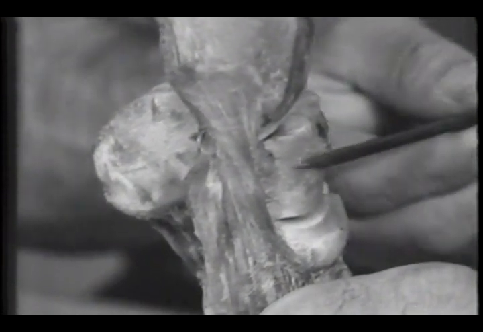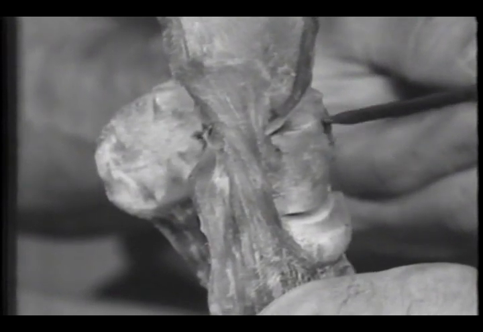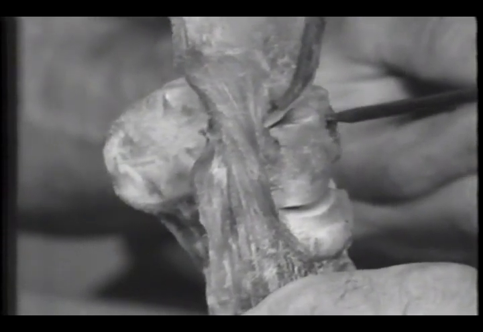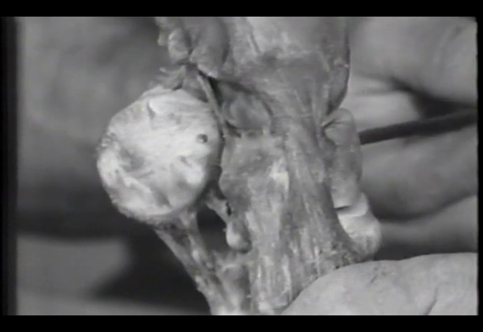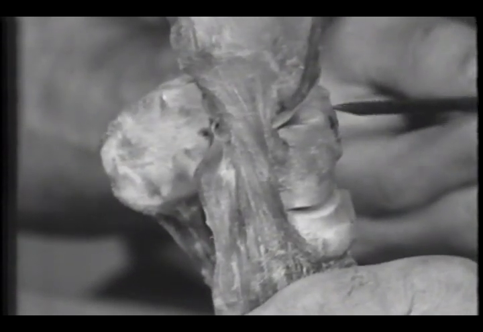As we move to the lateral view, then there is some problem. So if on the flexed lateral view and on the straight lateral view the chip is seen but not seen on the medial oblique, you must consider the possibility of an intermediate carpal bone fracture.